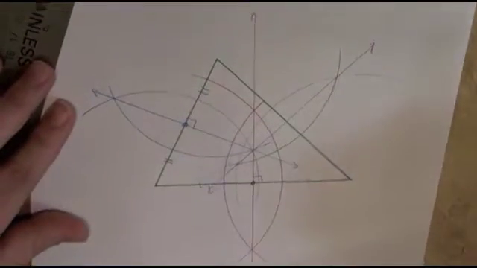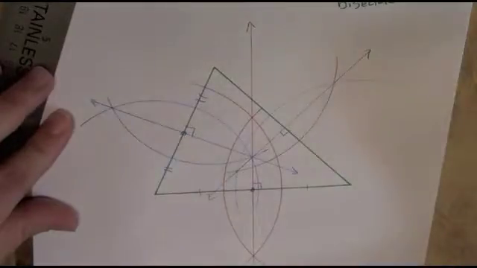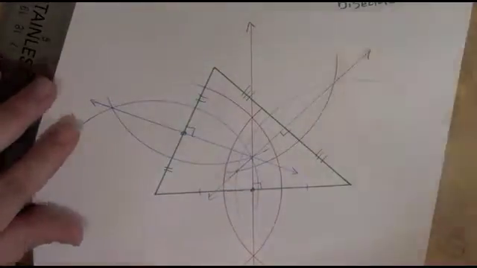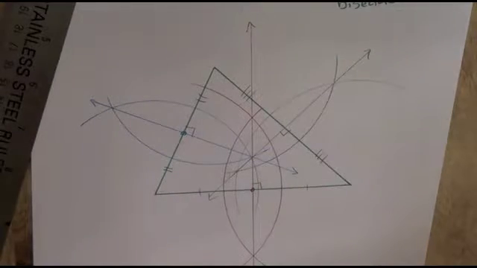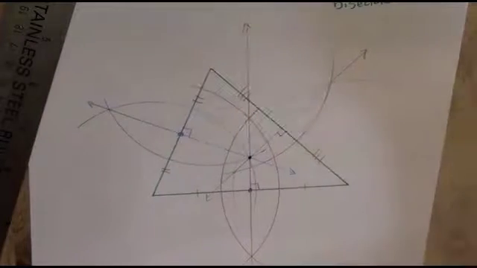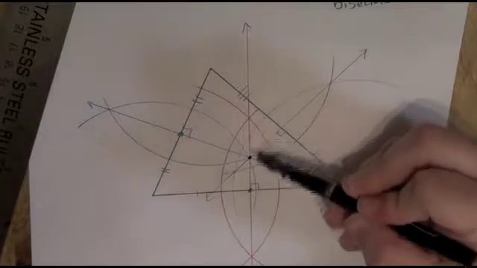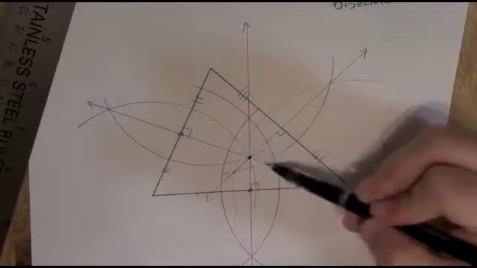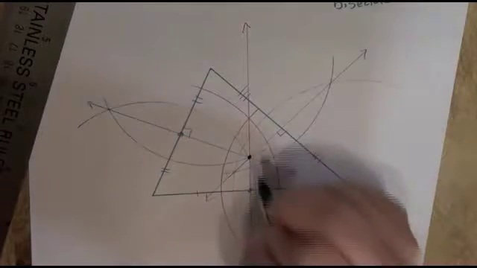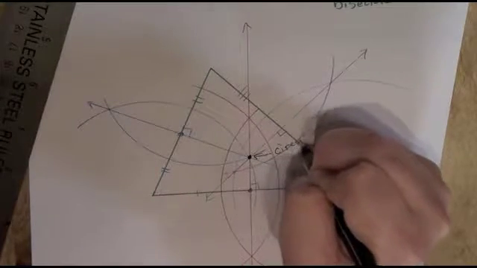Make it a line, 90-degree mark because it's perpendicular, some congruency marks, and notice, almost perfectly right here, our pencil line crosses the red line, which crosses the blue line. And this point right here is the circumcenter.